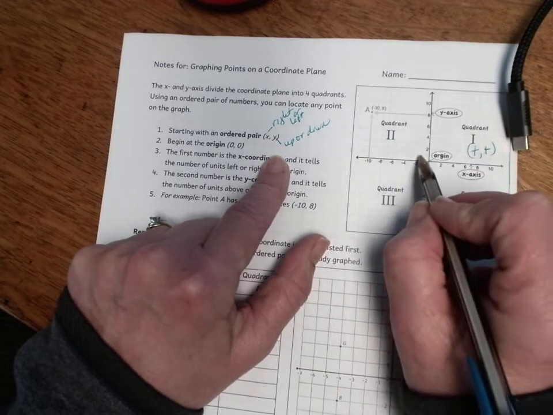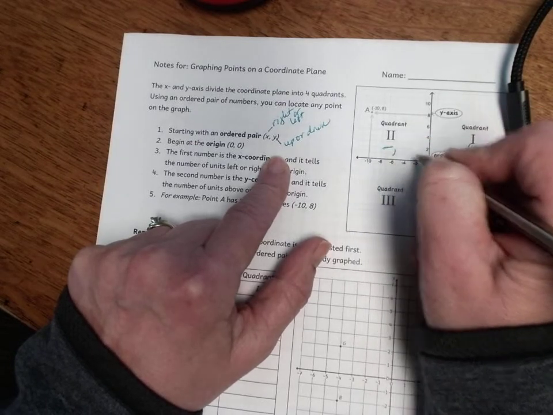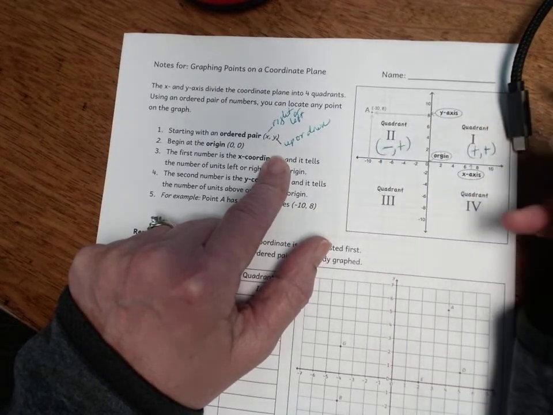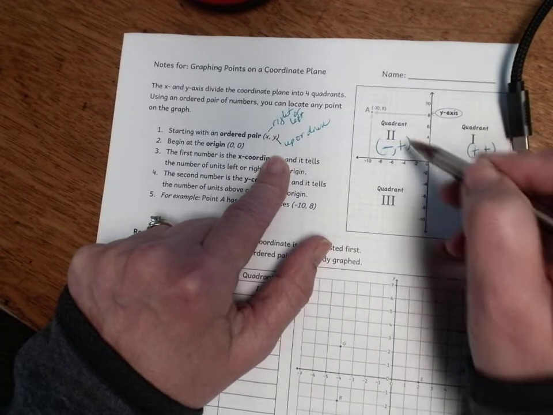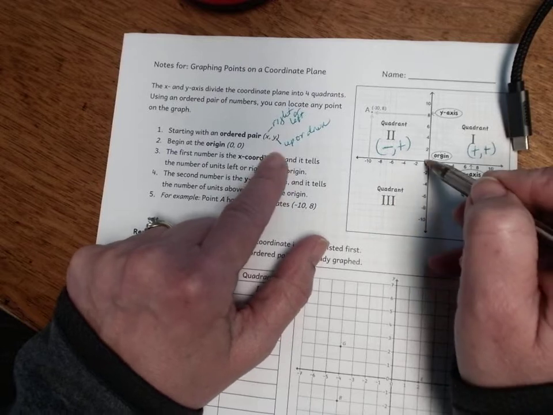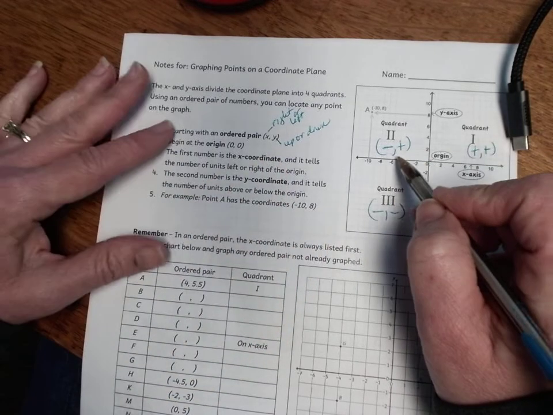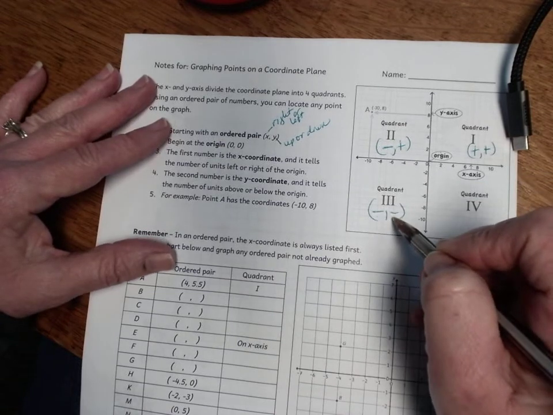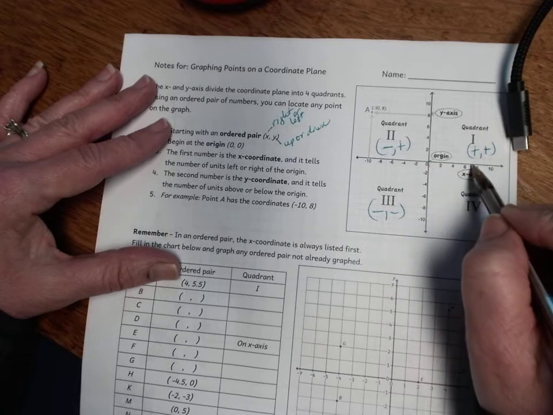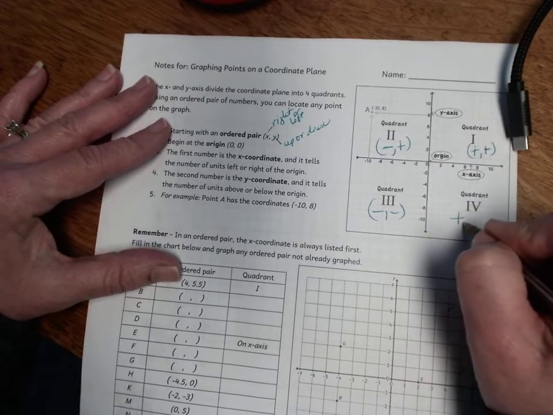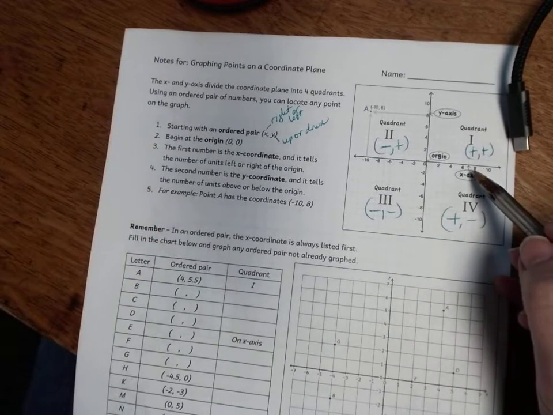Second quadrant, in order to land here, to go left, your first number needs to be a negative. Your second number needs to be positive. So you're going negative, positive. To land in quadrant 3, you're going to have a negative, negative, meaning your ordered pair would be like a negative 3, negative 4. Quadrant 4, in order to land here, you'd have to go positive, negative. So please have these written down, so that'll help you.